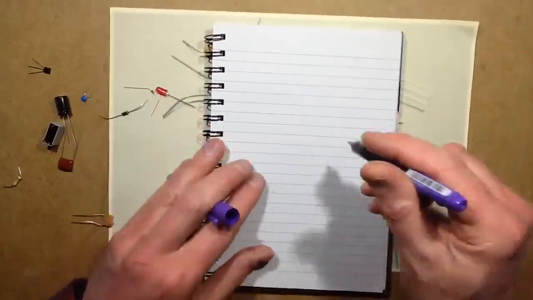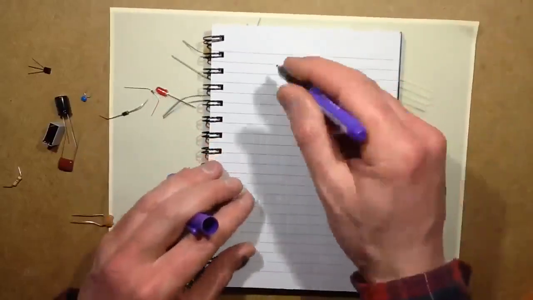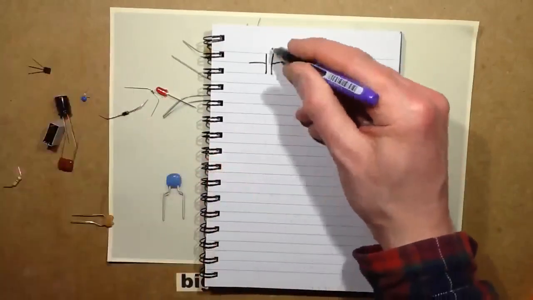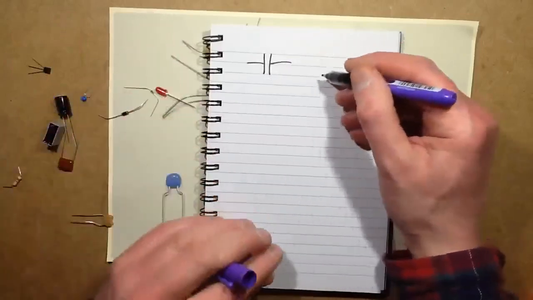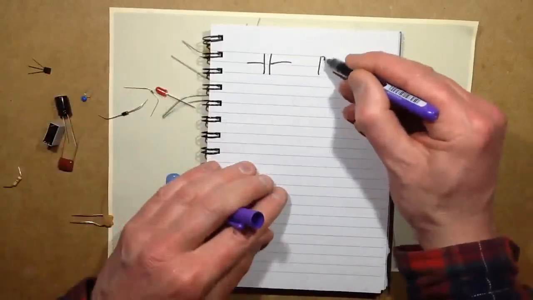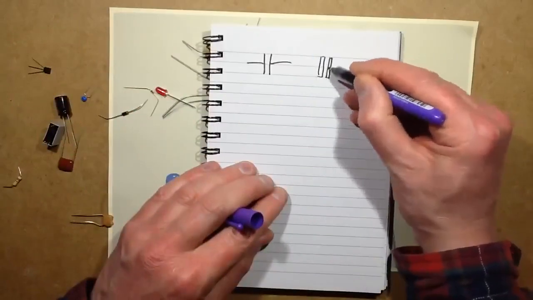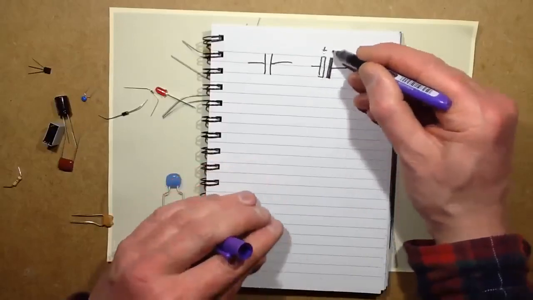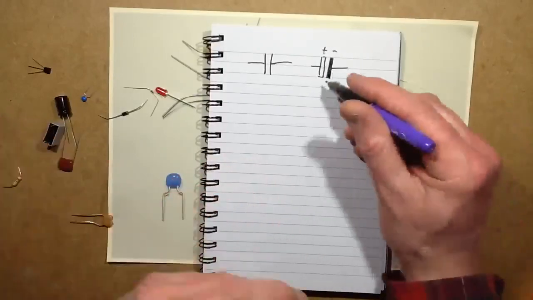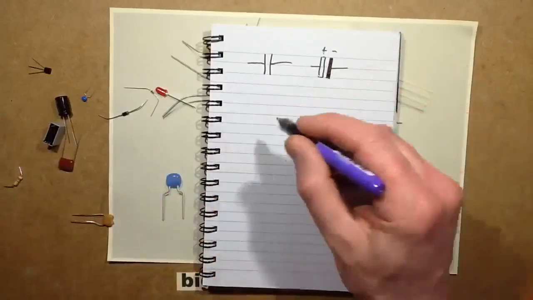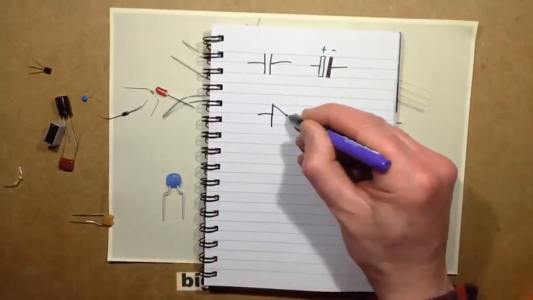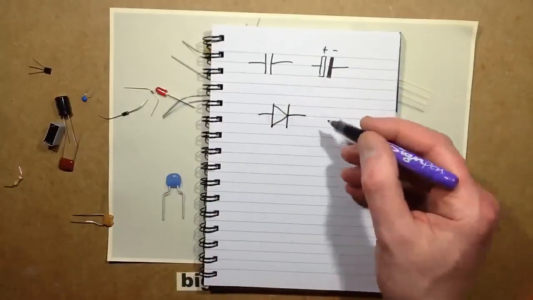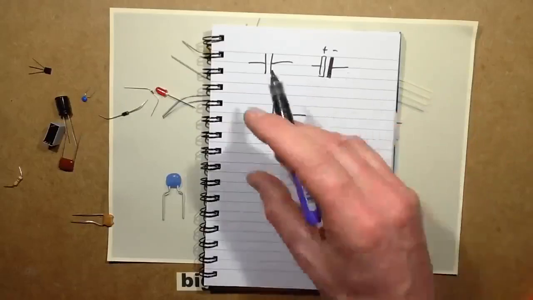So the symbol for a diode, I didn't mention the symbol for a capacitor was that, basically representing the two metal plates with a sort of air gap in between. And in the case of the electrolytic, the positive and negative are marked, with the positive being the empty box and the negative being the filled box, just for the polarity reference. However, moving on to the diodes, the symbol for a diode is very easy. It's very self-explanatory. In the water equivalence, it would be a pipe with a one-way valve in it, so the water could only flow one way.